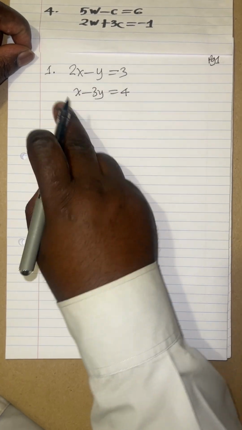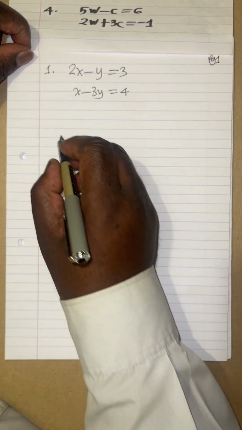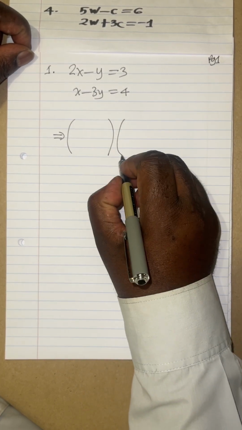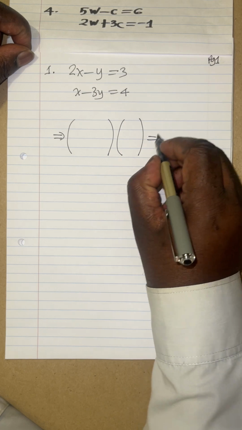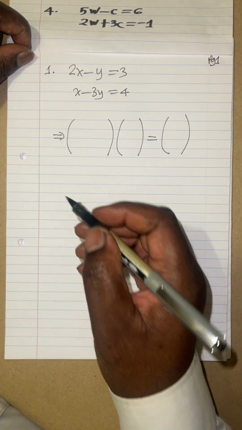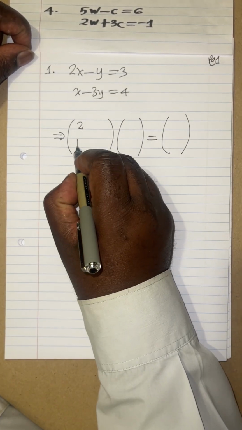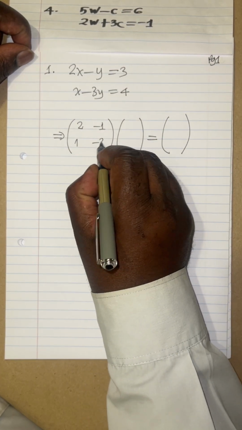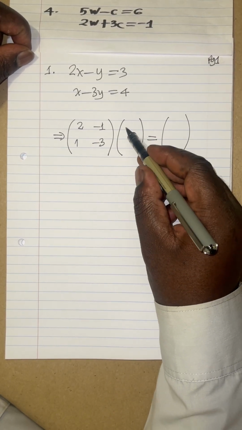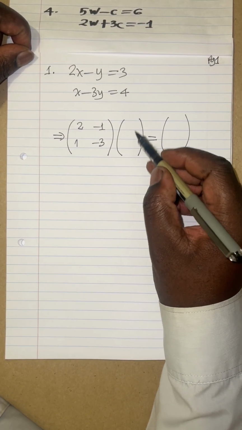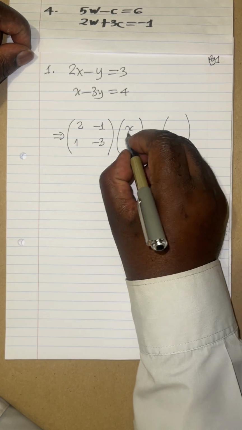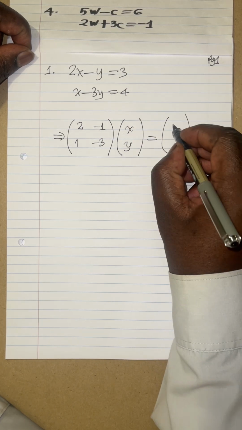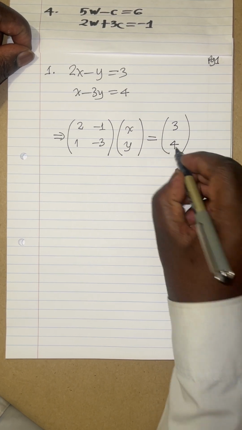Now, we transform these two equations into one matrix equation as follows. We have what we call the coefficient matrix, and then the matrix of the unknowns, and then the matrix of the solution at the end there. So coefficients of x are 2, 1. If you see there's a 2 and there's a 1 there. Coefficients of y are minus 1 and then minus 3. And then this one here is going to be the 2 by 1 matrix of our unknowns. So we have x and y, and then at the end there it will be a 2 by 1 matrix of our values on the right hand side of the equations, 3 and 4, like that.